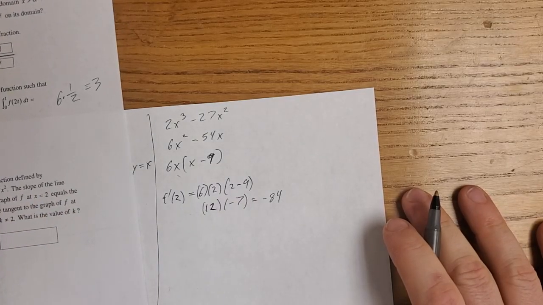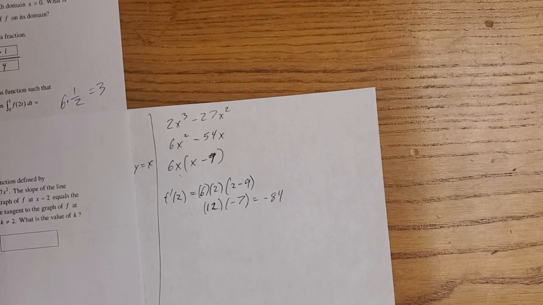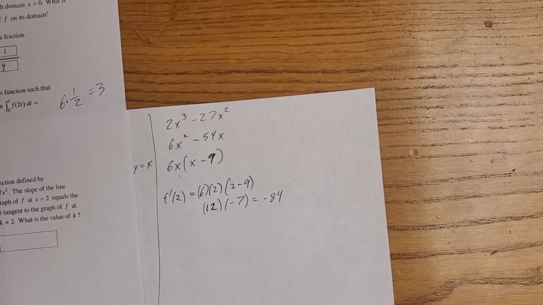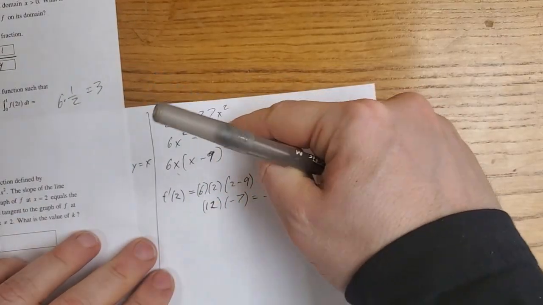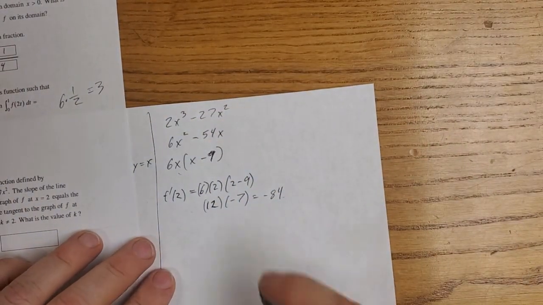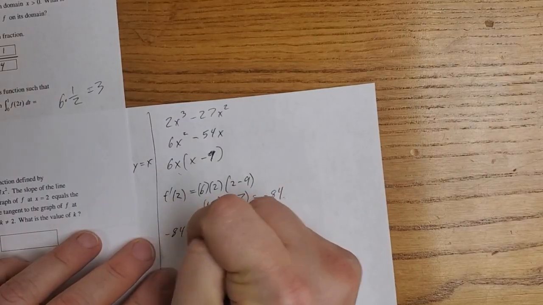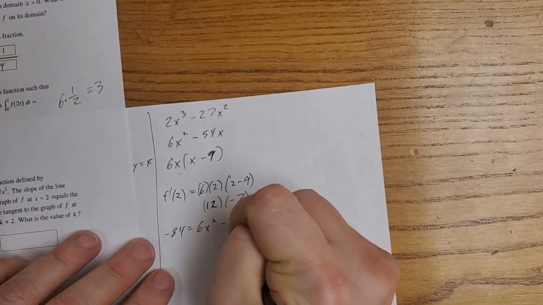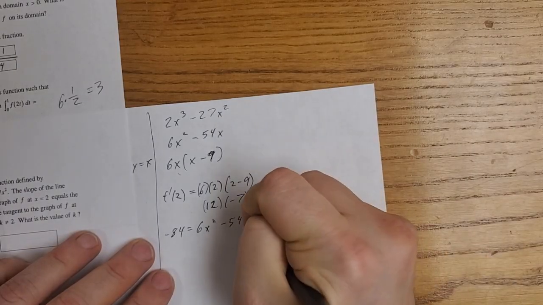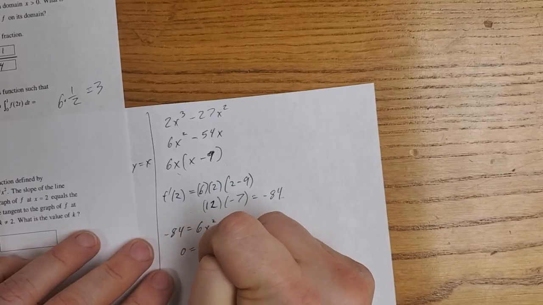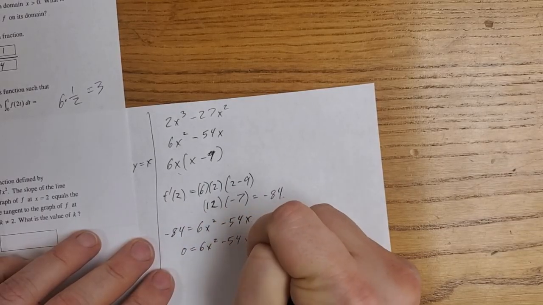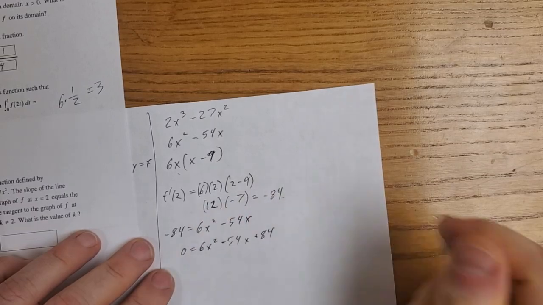Right, so now we want to know, we have to solve where is the other x value where that equals negative 84. Where is negative 84 equal to 6x squared minus 54x? And to do that, we have to bring the 84 over: 6x squared minus 54x plus 84.